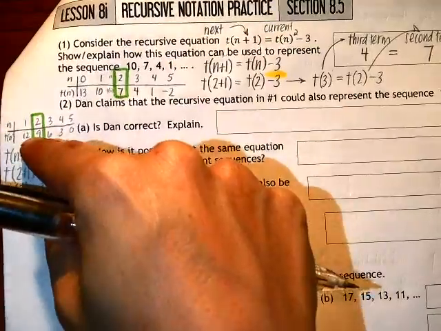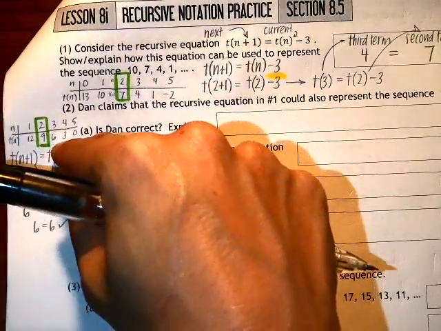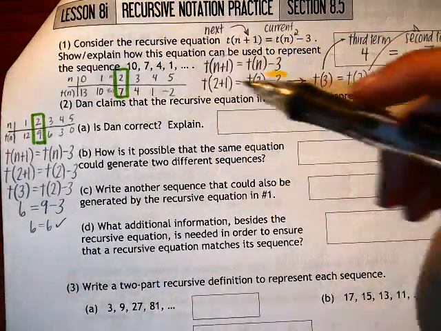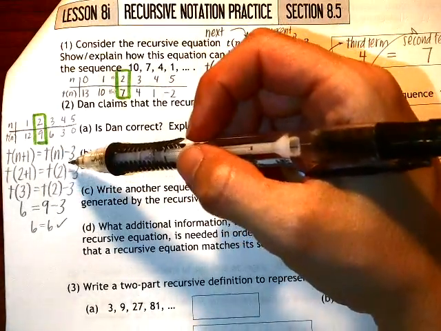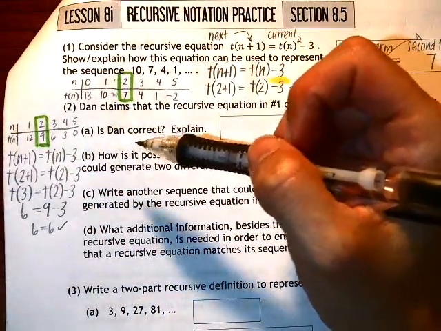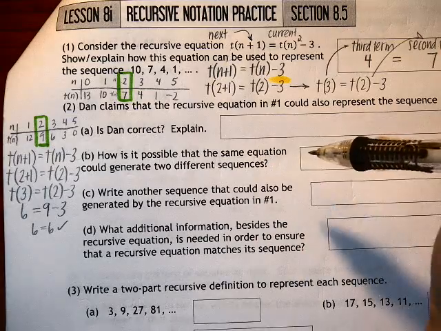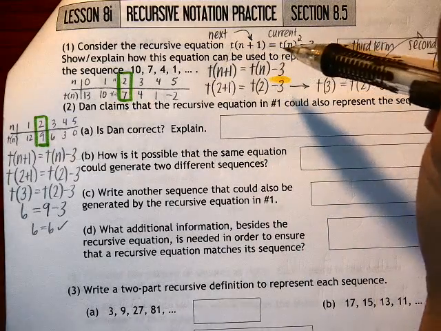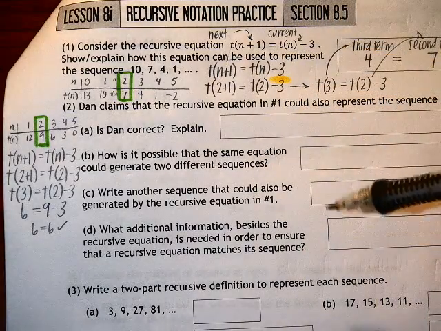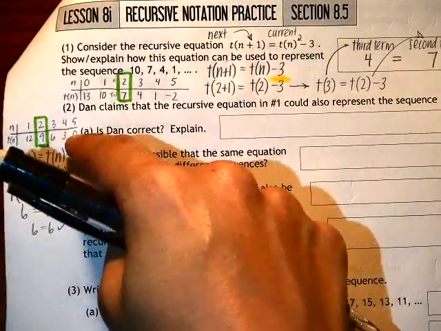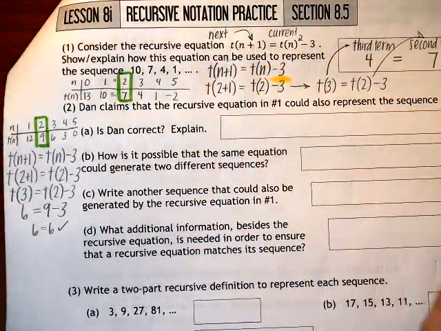So depending on where the equation wants you to start, you will get different numbers, even though the equation itself looks basically the same. So that's how it's possible, is because the equation itself doesn't tell you where to start. It's kind of a loophole. It just tells you to subtract 3, but it doesn't tell you where to begin.